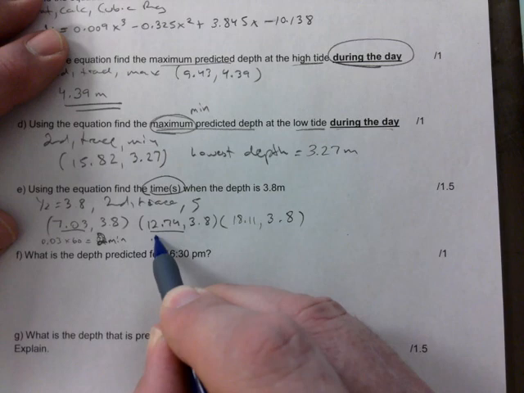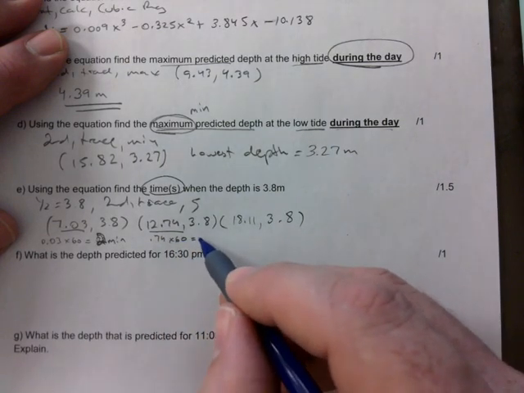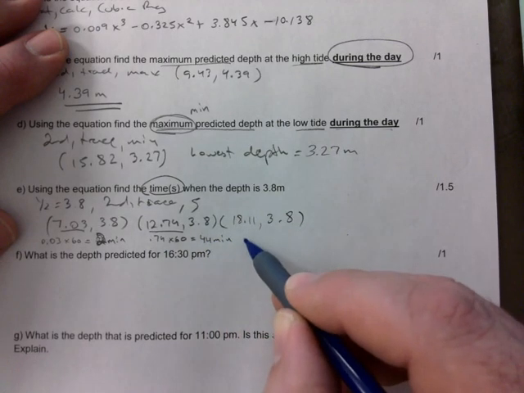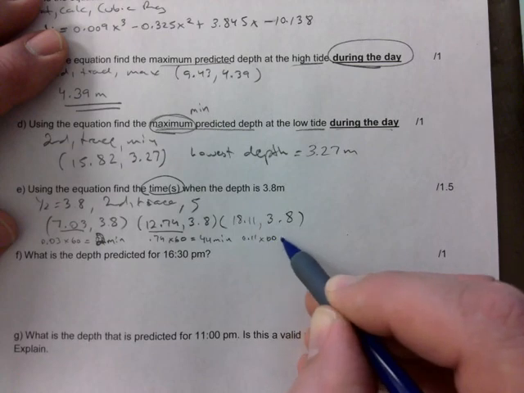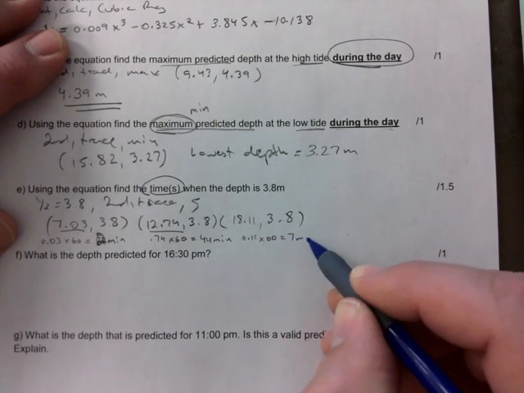And then 0.74 times 60 is 44 minutes approximately, if you round. And then 0.11 times 60 would be 7 minutes rounded.